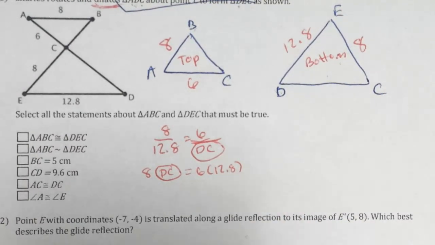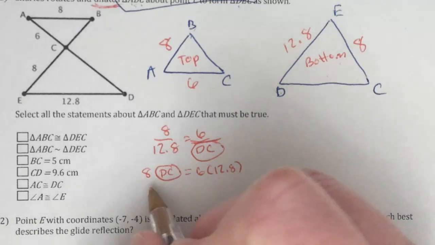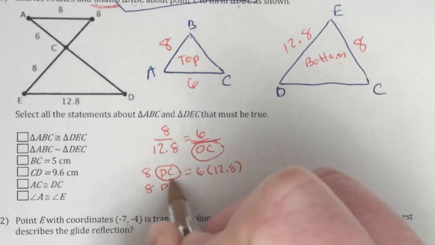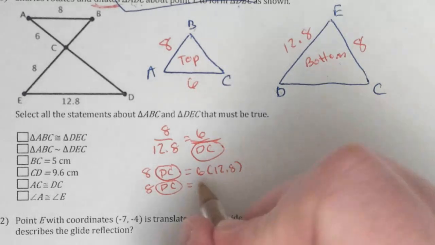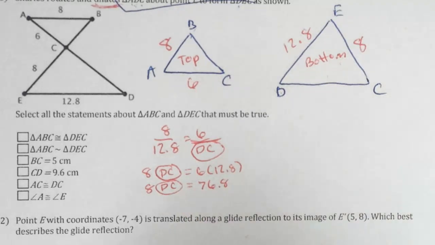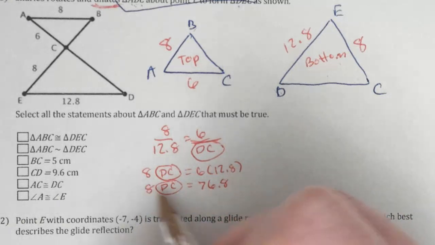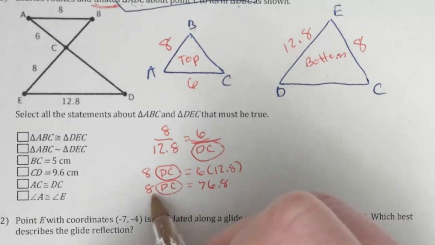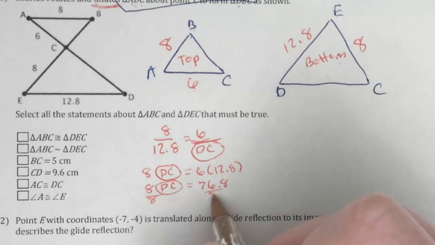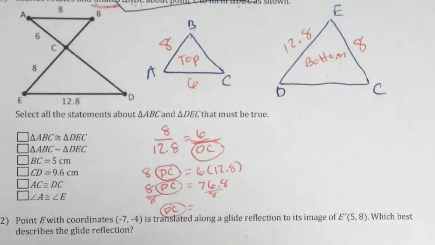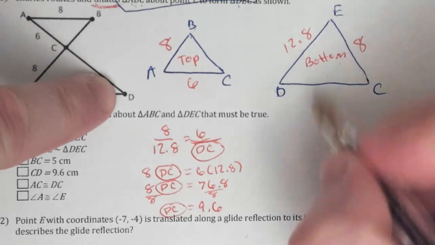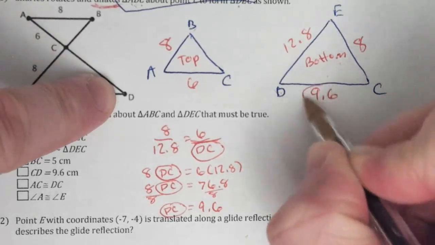If I put that in my calculator, I get 76.8. And now I'm going to divide both sides by 8. And I get DC is equal to 9.6. All right, so this right here is going to be 9.6.